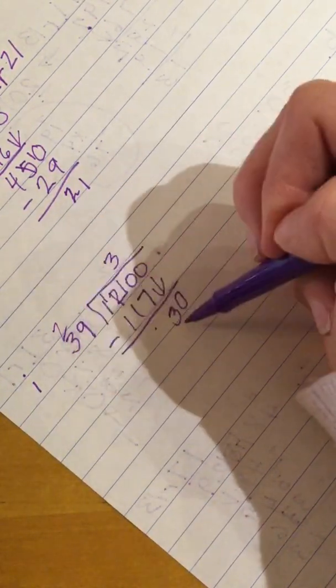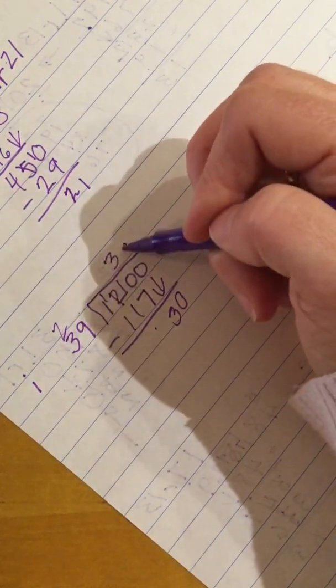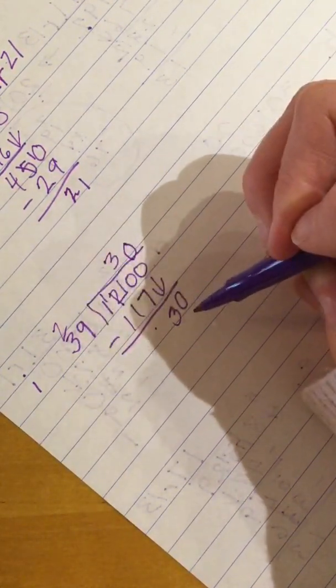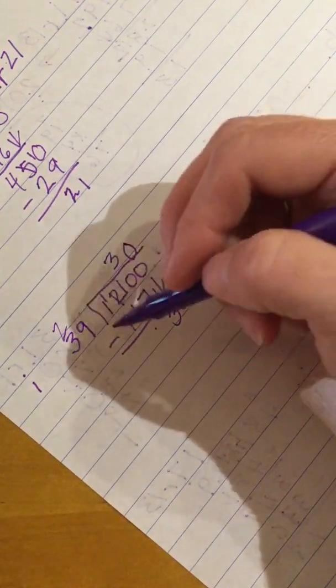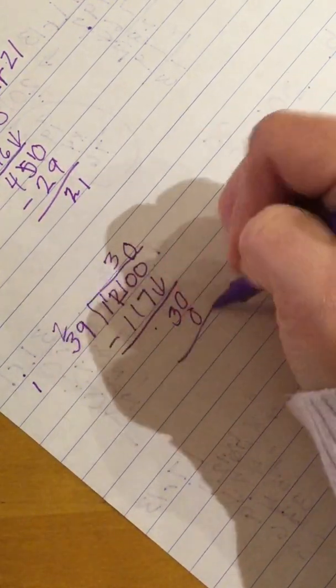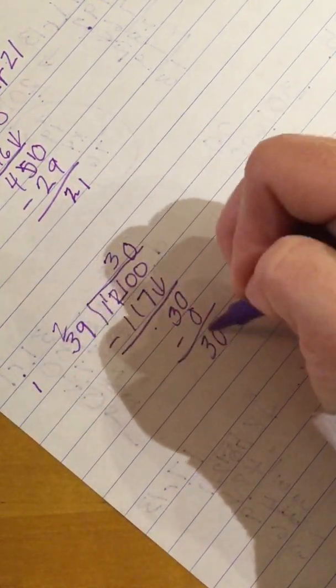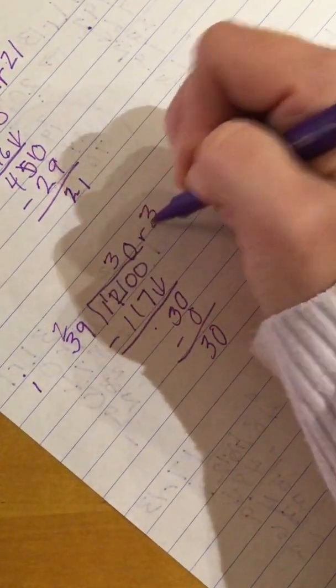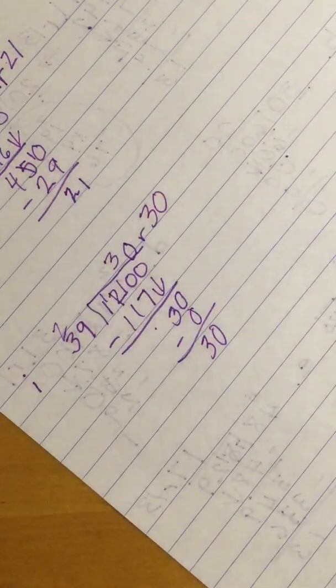All right, 39 goes into 30 0 times. It can't go in there, correct? So 39 times 0 is 0. I subtract, I have 30. 30 becomes my remainder.